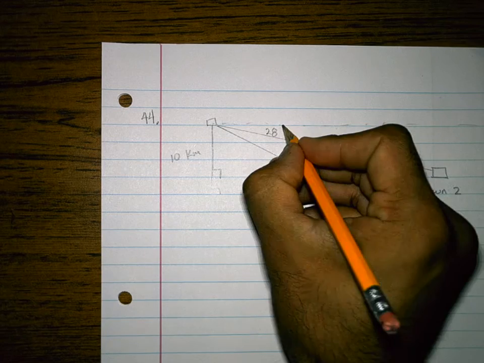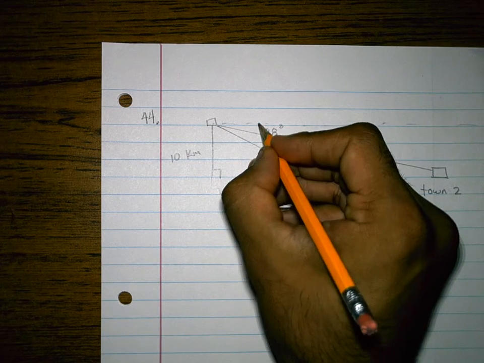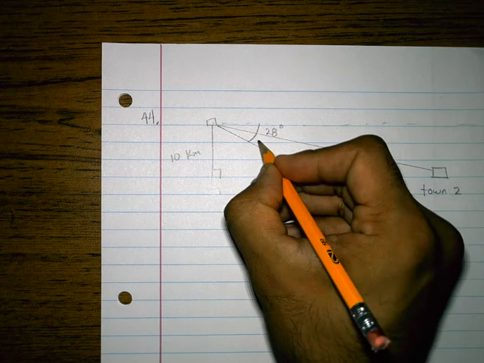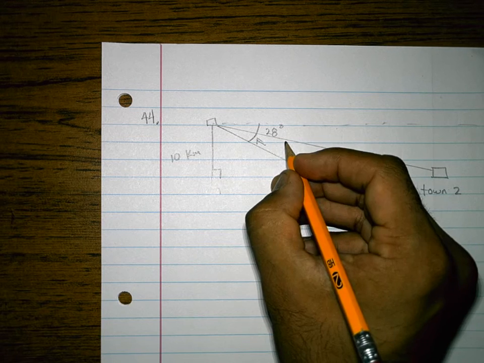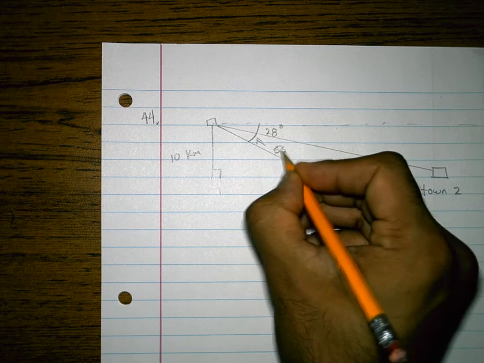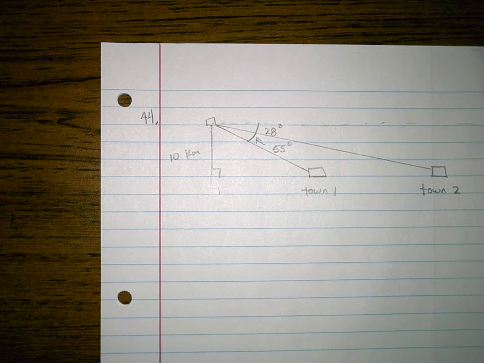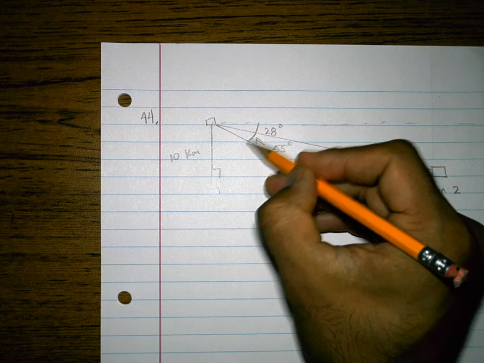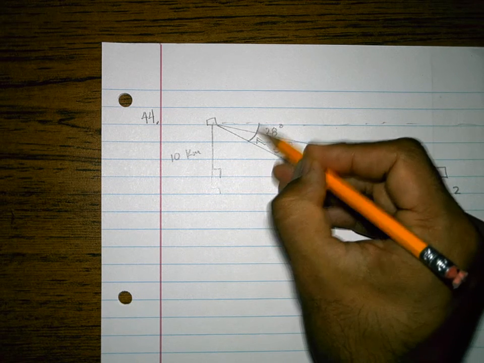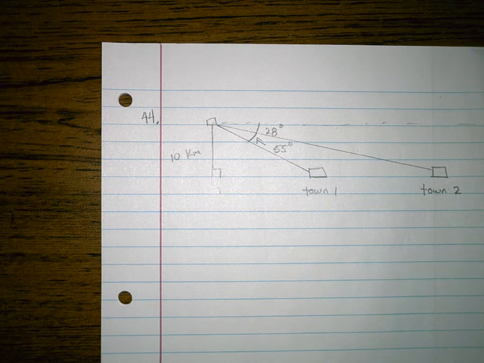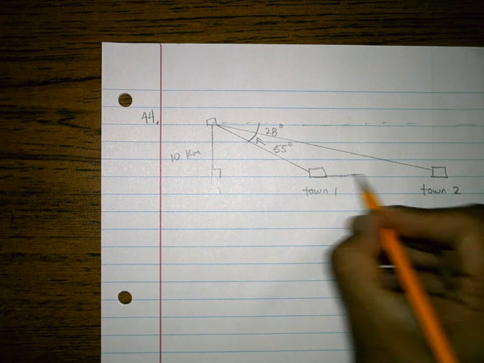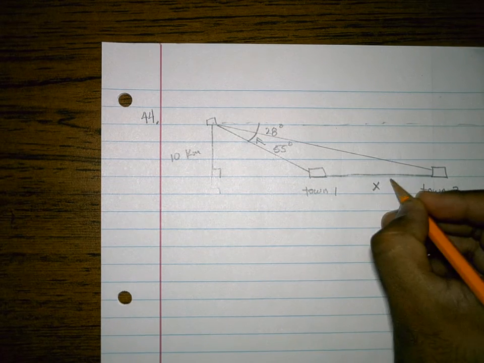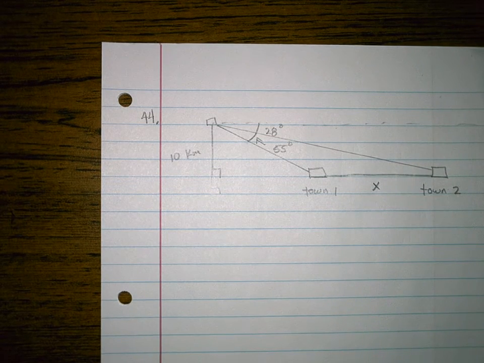And from here all the way to there is 55 degrees. Just be careful, the diagram can kind of throw you off. From this horizontal, all of this is 55, and just from here up is 28. And we want to know the distance between these two. That's our unknown right there. That's what we got to figure out.